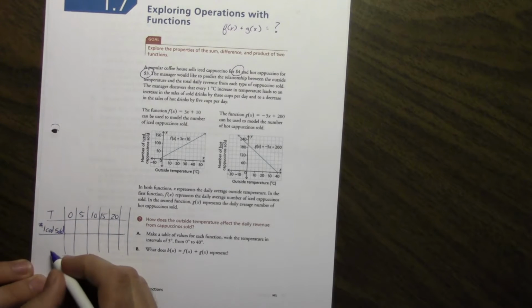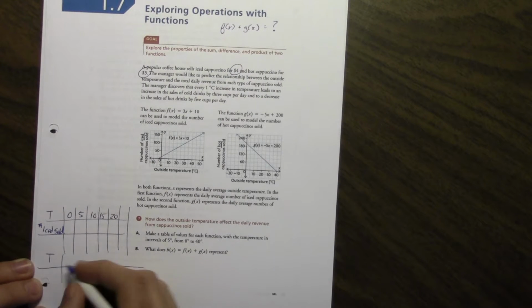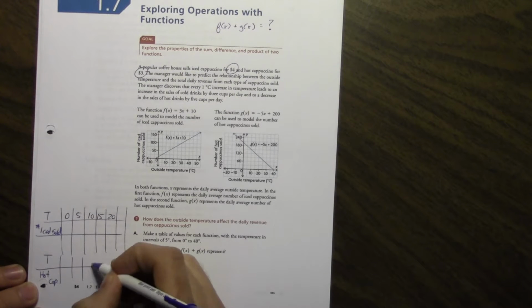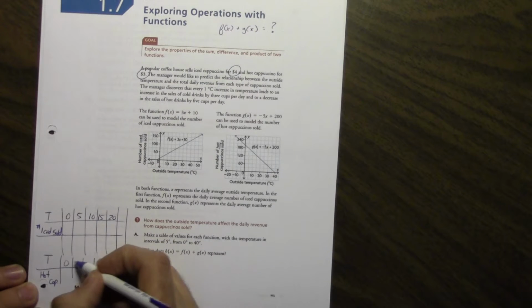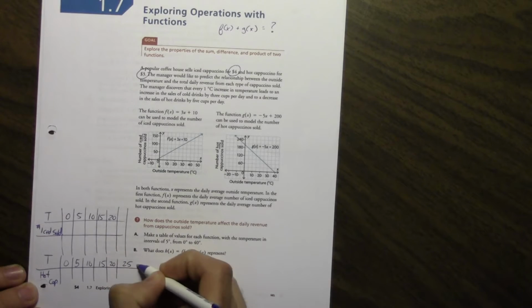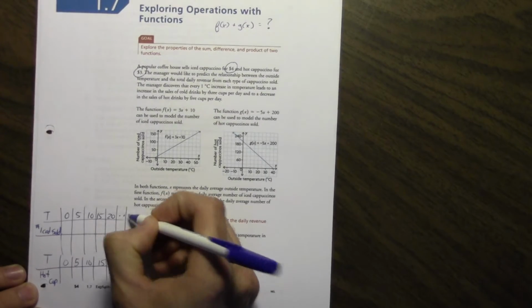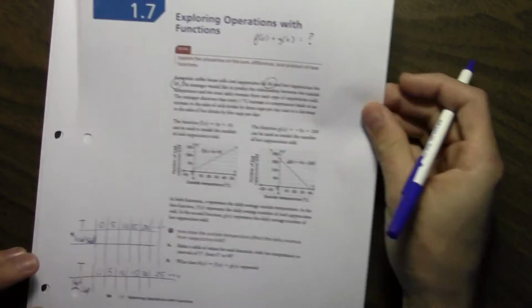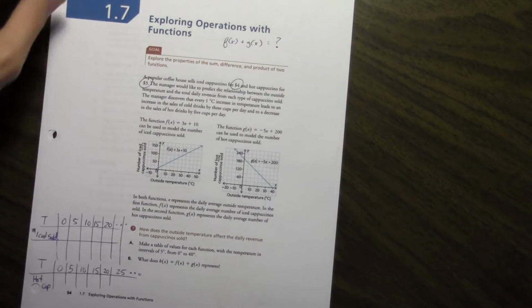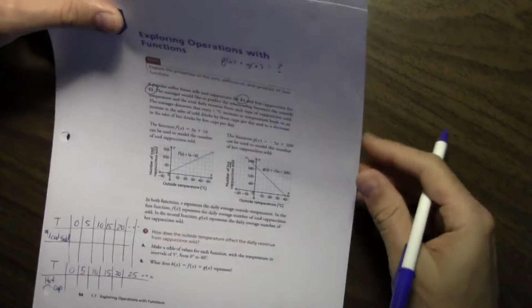We'd also have the same table, but with our temperature versus hot cappuccinos sold, from 0 to 40. And I think I have a table that's done.